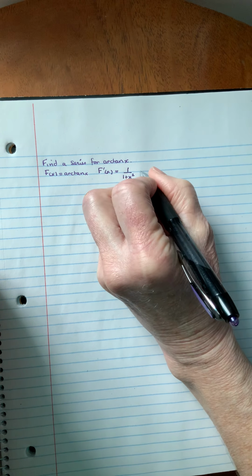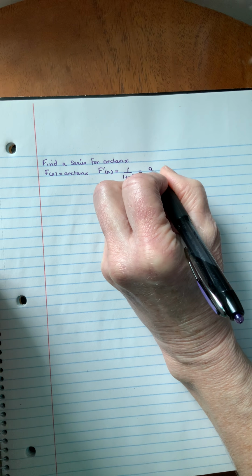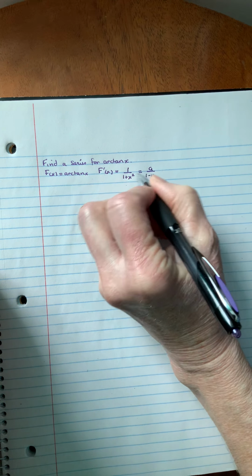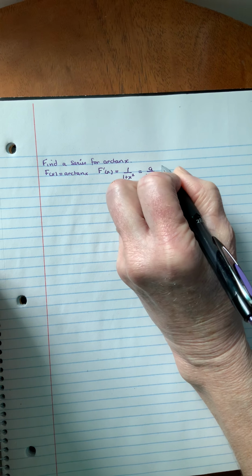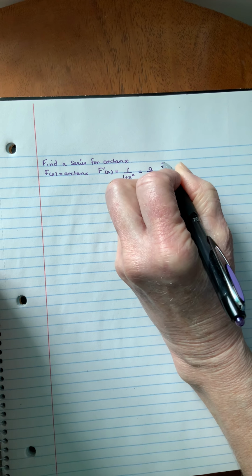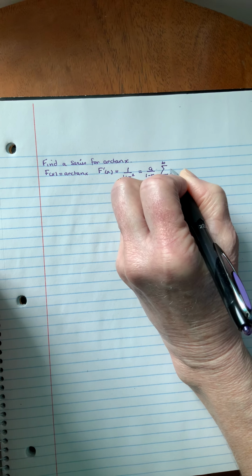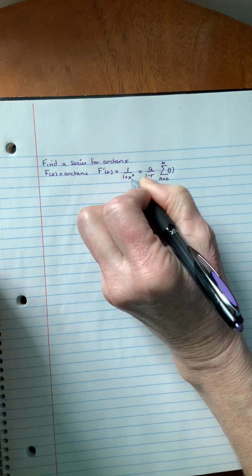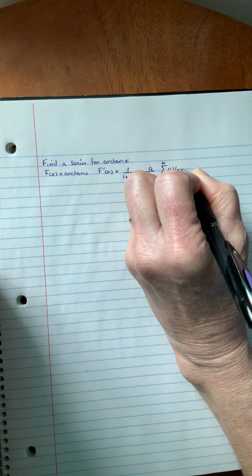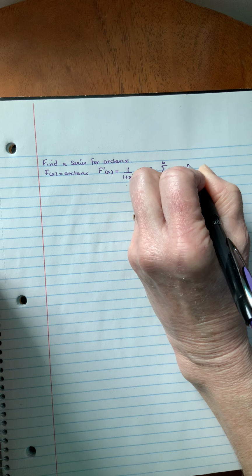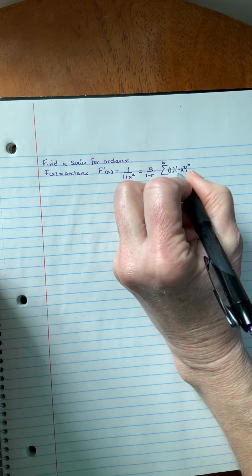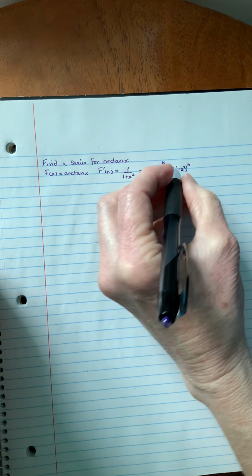Well, that is a over 1 minus r. The series for the derivative is n equals 0 to infinity, 1 times r. Now this is minus, so I've got to go minus x squared to the n. What I've got is something I've got to work a little deeper on.